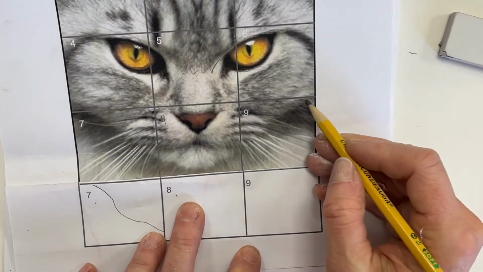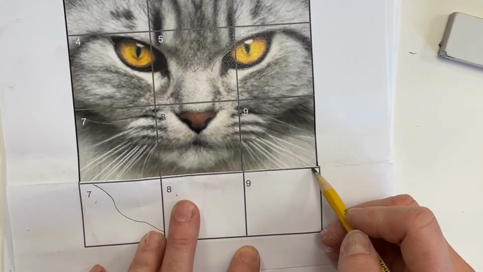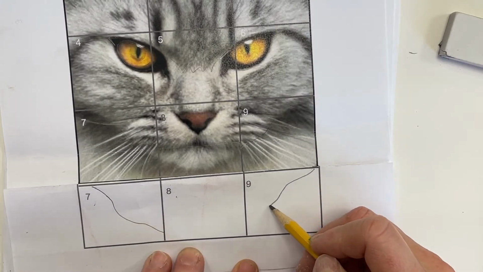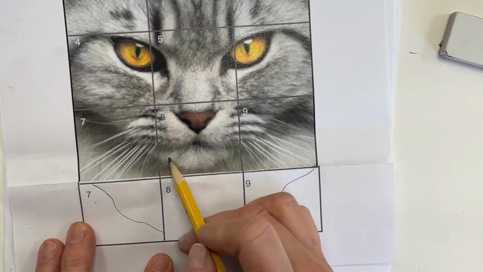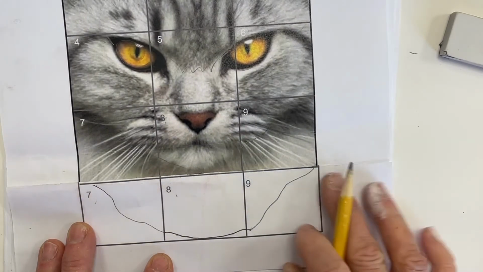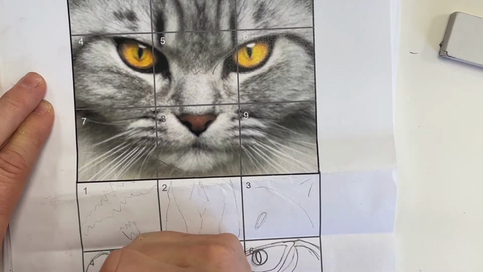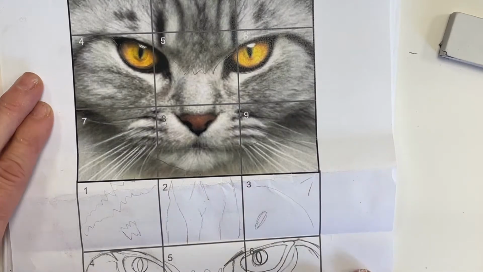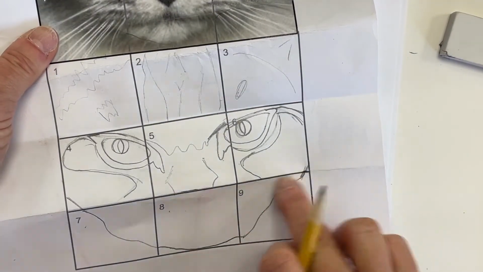Let's do this in number 9 as well. Let's look at that line that comes down and around like that. So we're going to start up here in the corner, come up, down, and down. Now if we look in the middle here, it's going to come up, down, and up. So that's basically the lower jaw of the cat, and you can continue that line right above, so you can kind of see how the line continues right into the number above it.